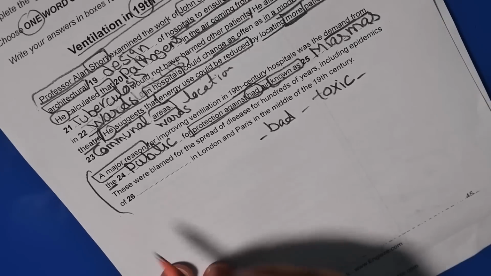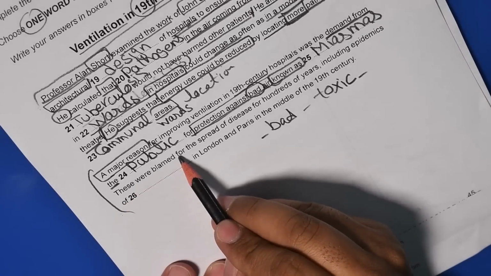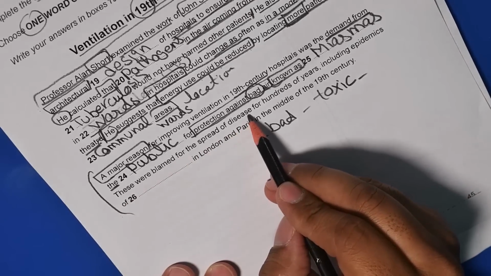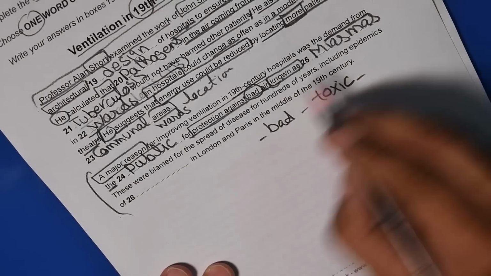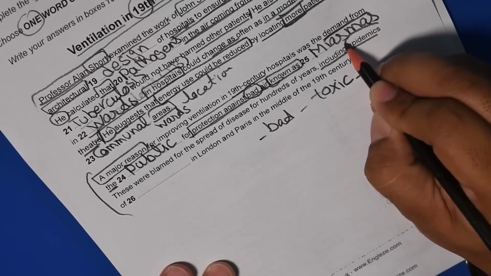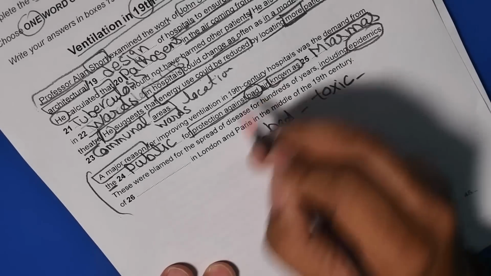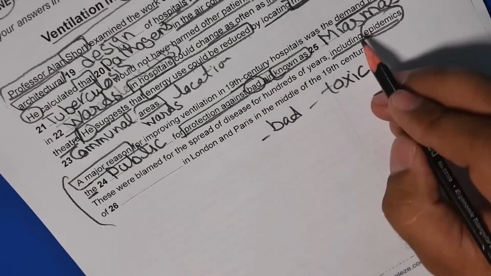We've got the last question. These were blamed for the spread of disease for hundreds of years, including epidemics of... Now epidemic means it is going to be another disease.